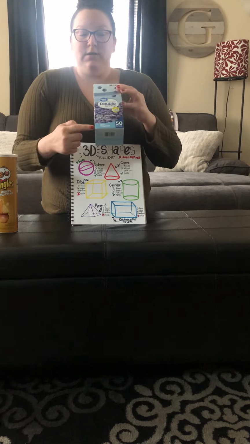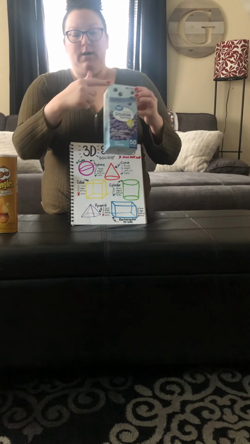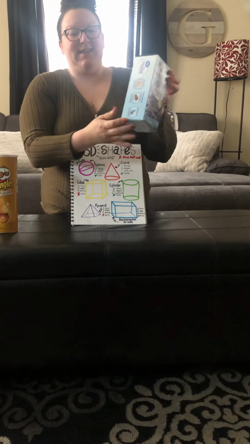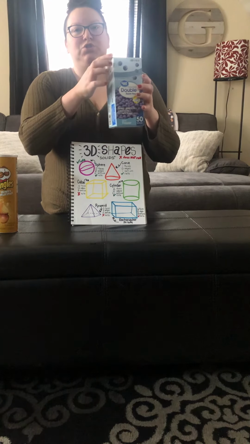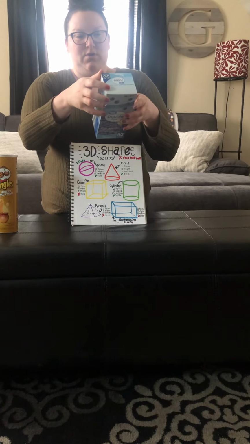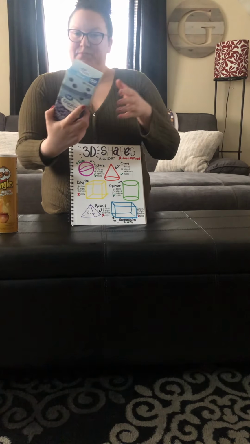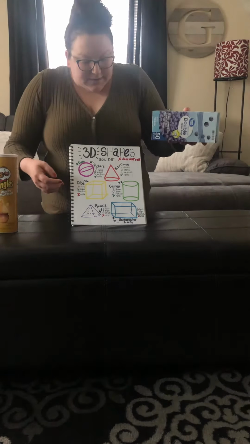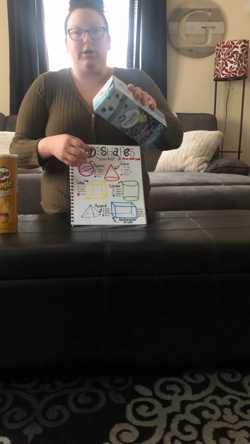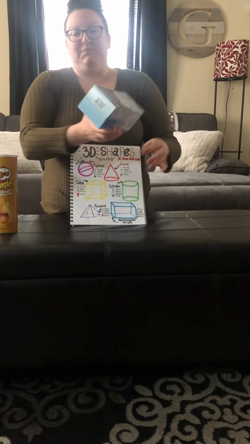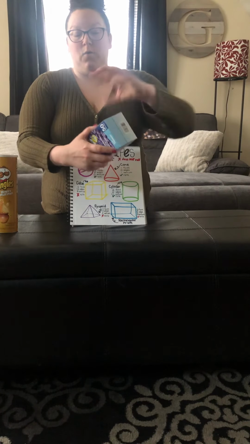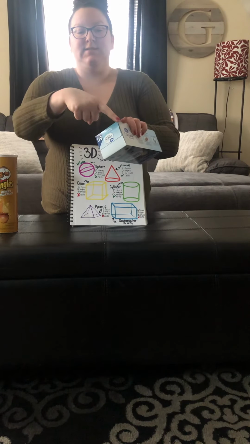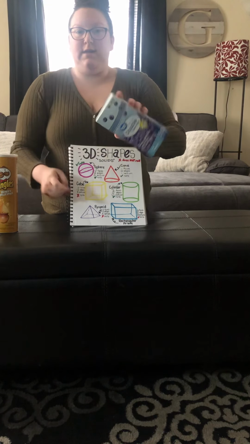We have 12 edges. And vertices, corners, places where all the edges meet. 1, 2, 3, 4, 5, 6, 7, 8.